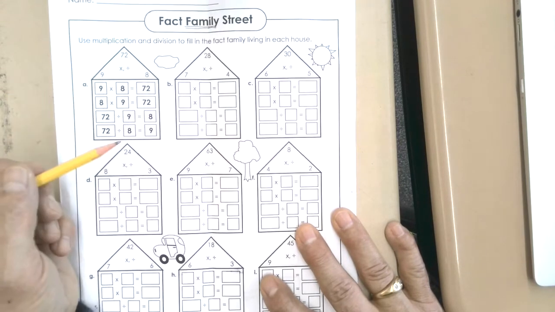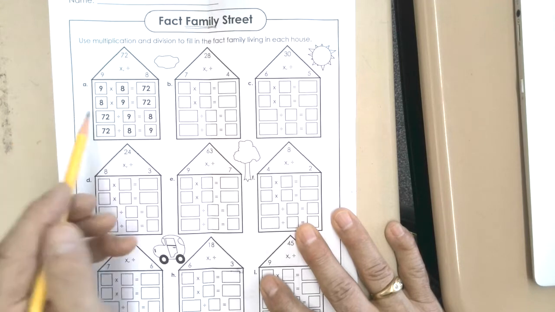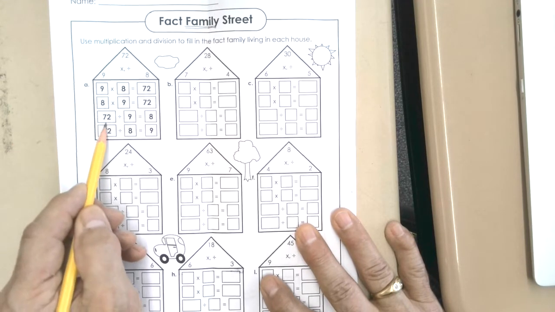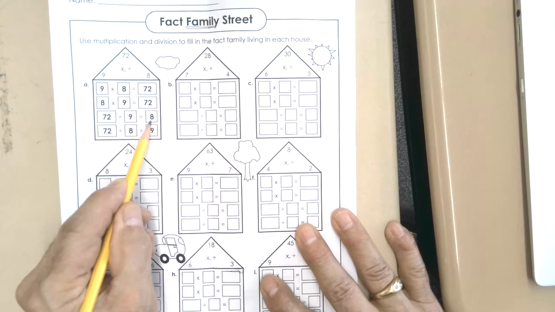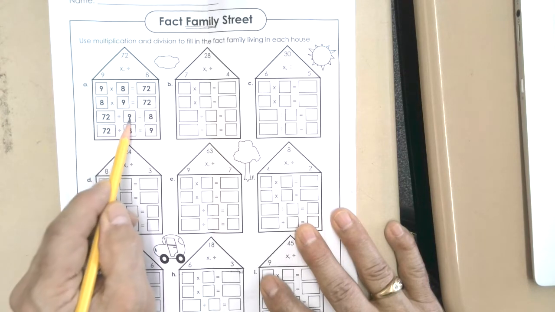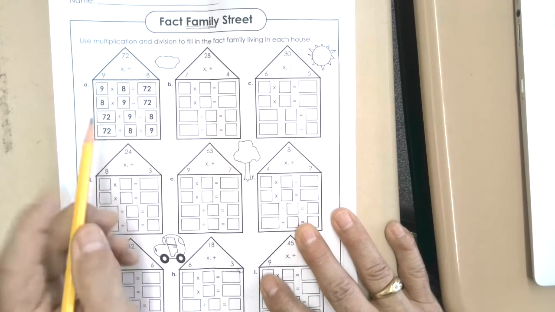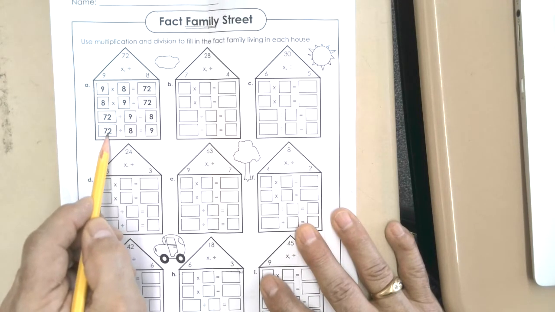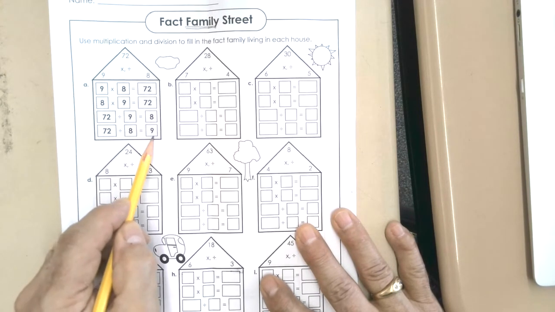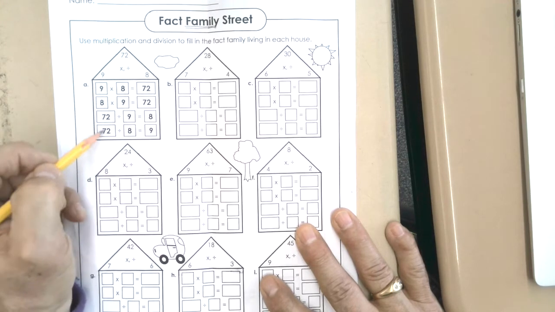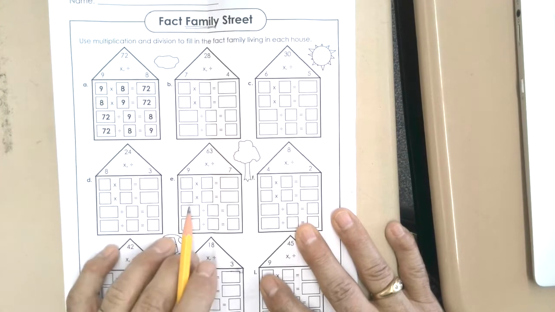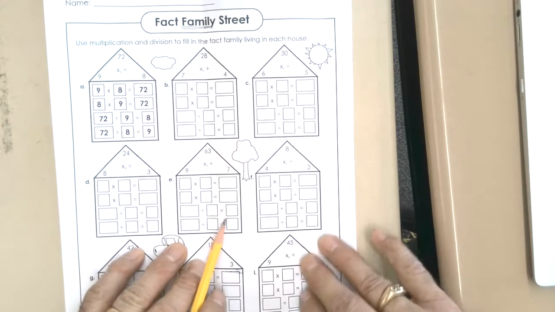We also have two related division sentences that go with that. So we have the division equation 72 divided by 9 equals 8. That means that if you break 72 into 9 groups, you'll get 8 in a group. And if you take 72 divided by 8, you'll get 9. And if you notice, those relate to the problems up here. That's a fact family.